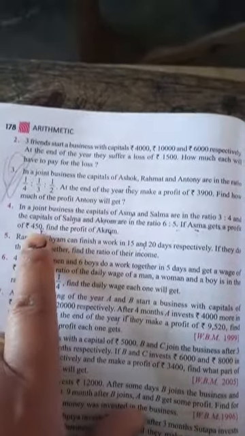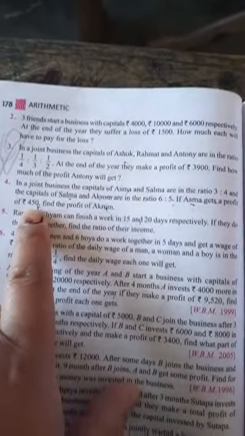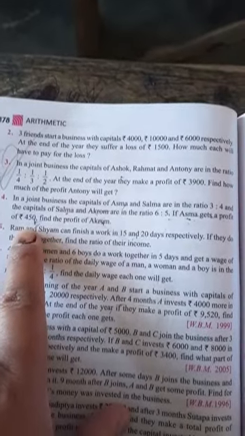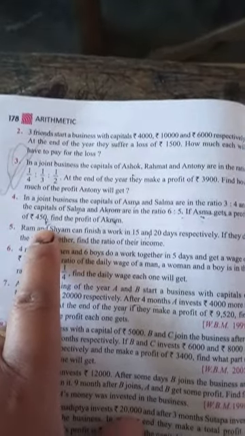If Asma gets a profit of rupees 450, now share of Asma is mentioned. This is not the total profit but the share of Asma. So total profit is missing here. In most of the questions the share of one person is given if the total profit is not mentioned, but in few questions you don't find both. So you have to solve accordingly.